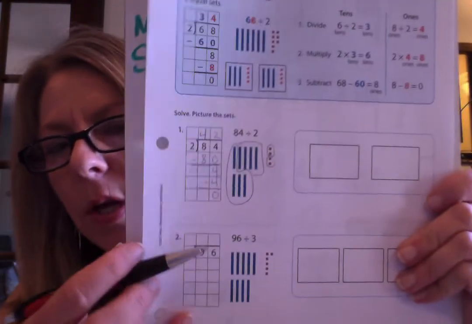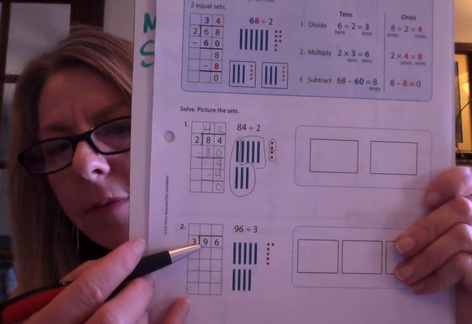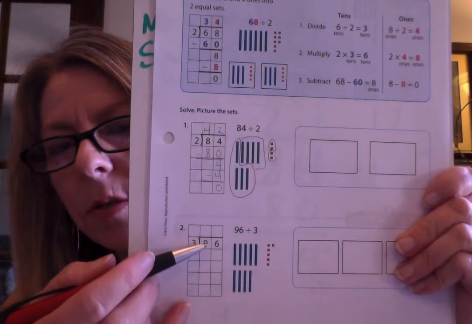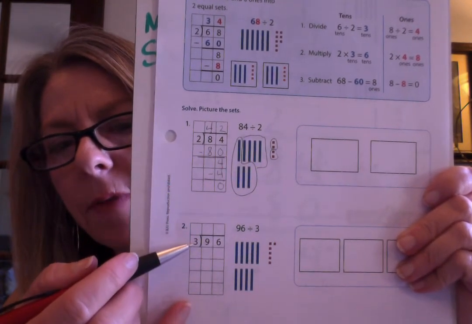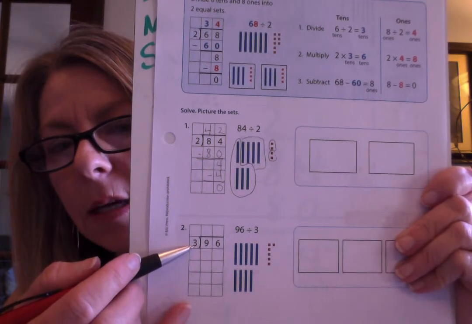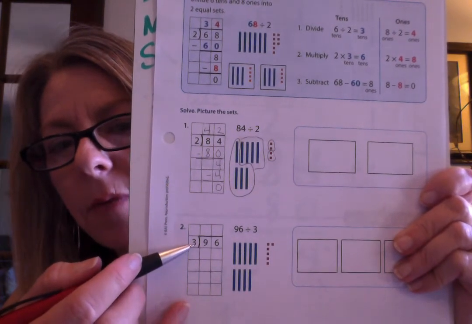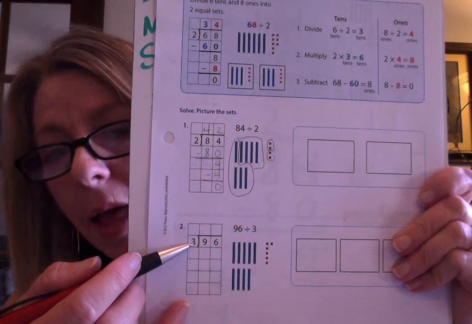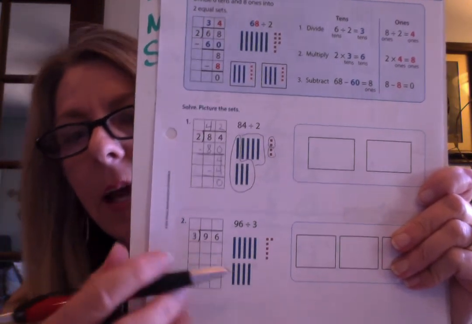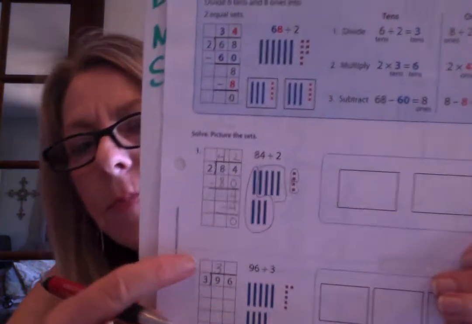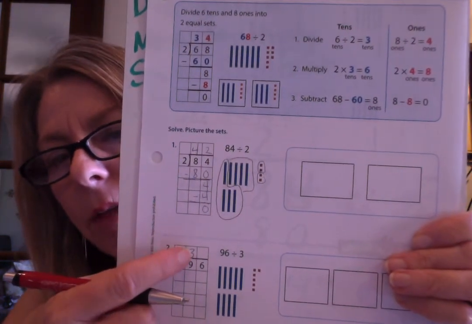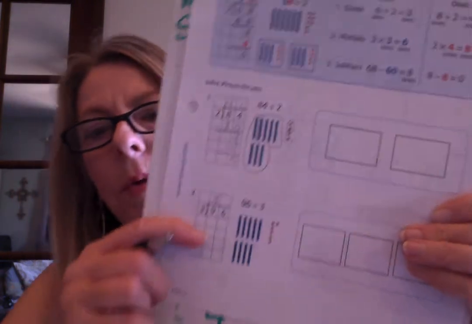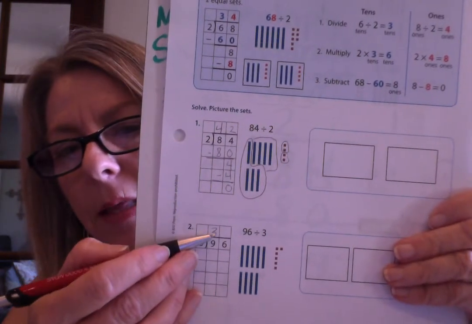Okay, so next we have 96 divided by 3. We're going to take care of our tens first. So we have 9 tens, and we're going to divide that into 3 equal sets. Okay, so think 9 divided by 3. If you're not sure, think 3 times what equals 9. Okay, and that would be 3. Now remember what we're thinking about. Okay, this means 3 tens. And 3 tens we would write in the tens place.